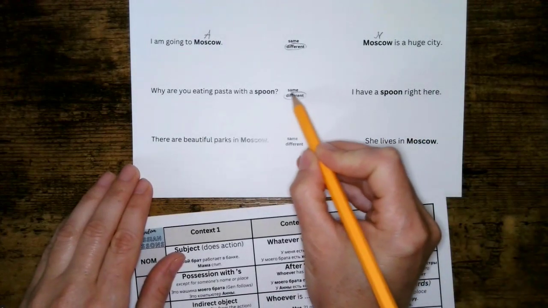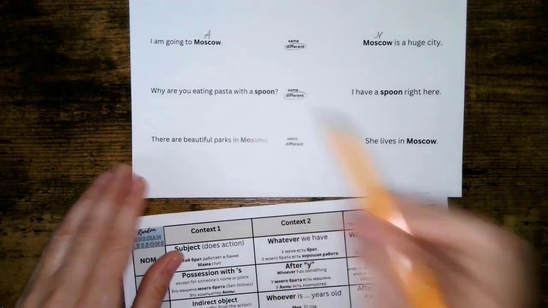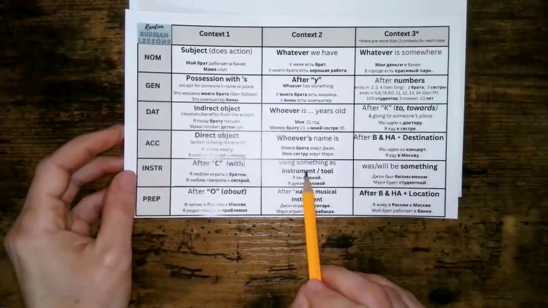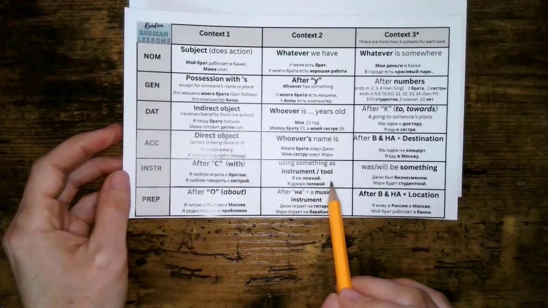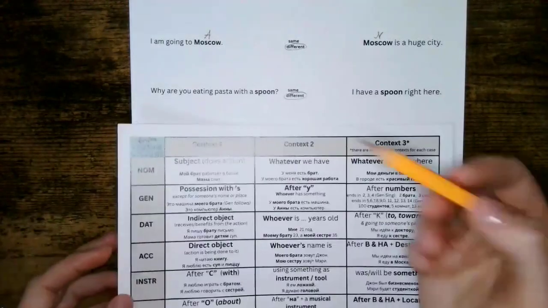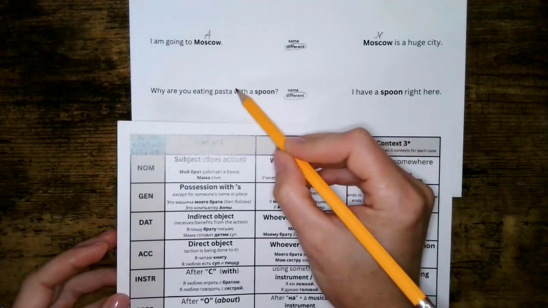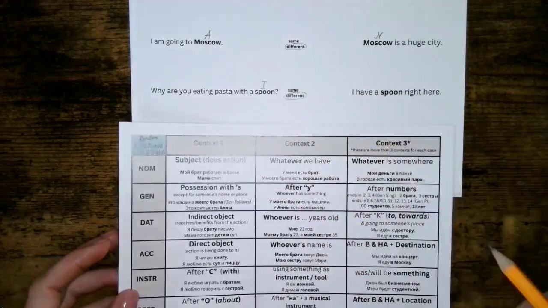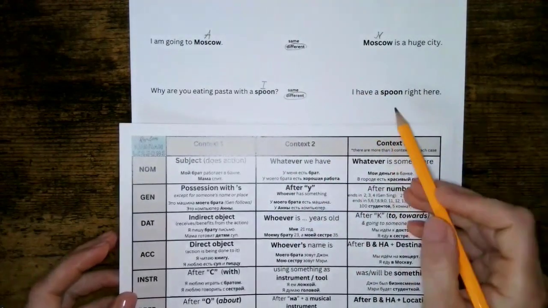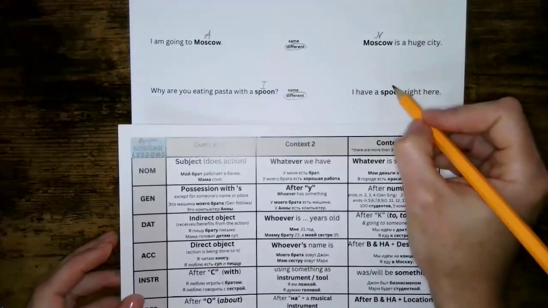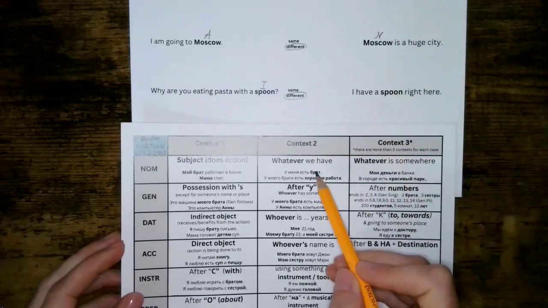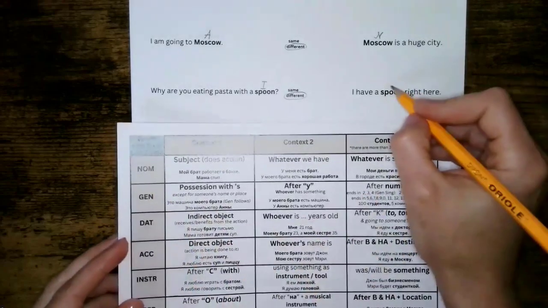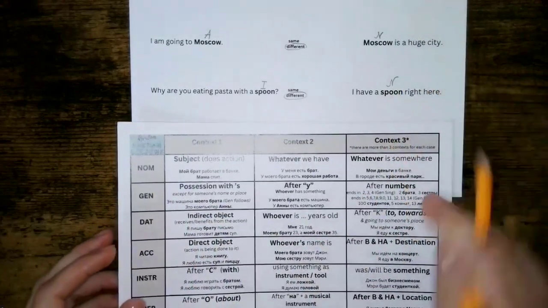Why are you eating pasta with a spoon versus I have a spoon right here? The case will be different. Why are you eating pasta with a spoon? Now, this is not with like in the company with. It's using something as a tool, and in English you say with plus the tool. In Russian, we basically won't need any preposition, but we will put this word into instrumental case. I have a spoon right here. That will be whatever we have context, and whatever we have is the subject of a sentence and is nominative.